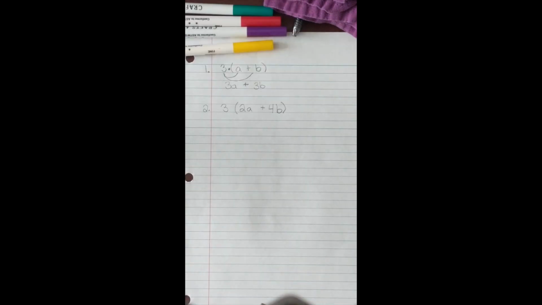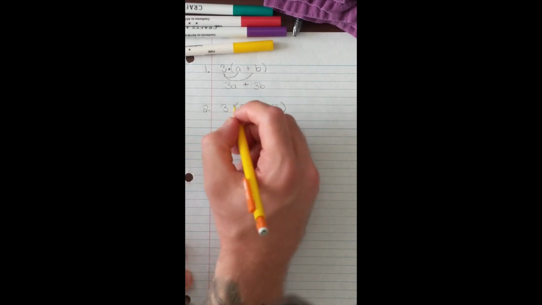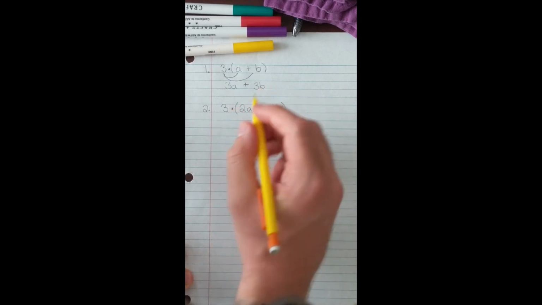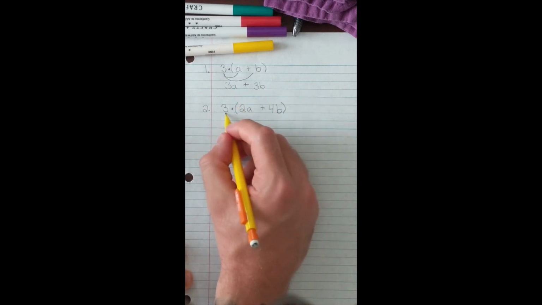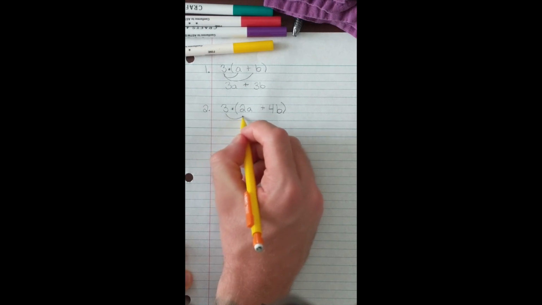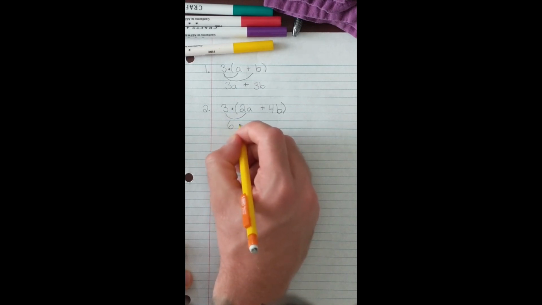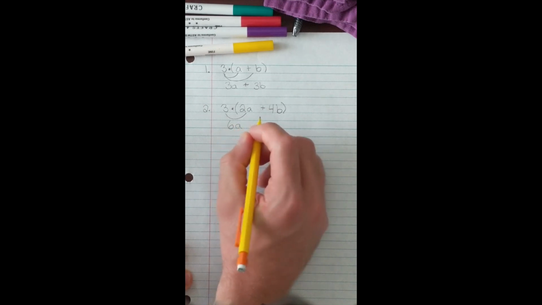Moving on to number 2, the question says 3 times the quantity 2A plus 4B. So this is a similar problem, but it is a little bit more complicated. So just like the last one, you can add a multiplication symbol in, so you remember to multiply. Now we have to take 3 times the first term, which is the 2A, and 3 times 2A is 6A. So again, you do the 3 times the 2, which gets you 6, and then you have the A attached.